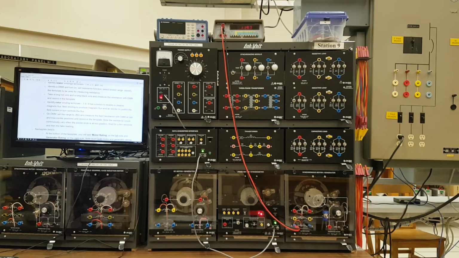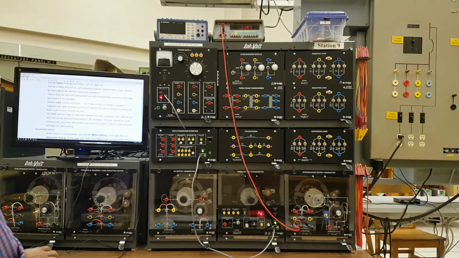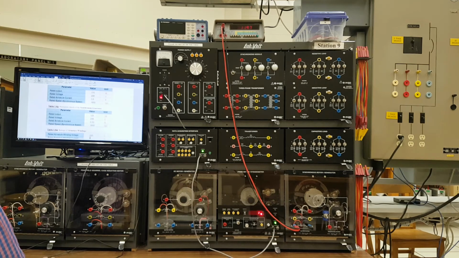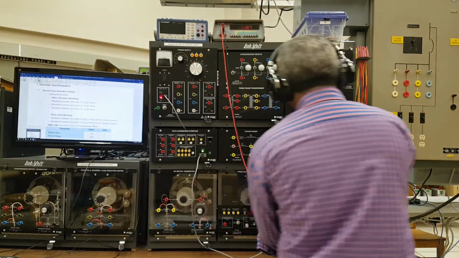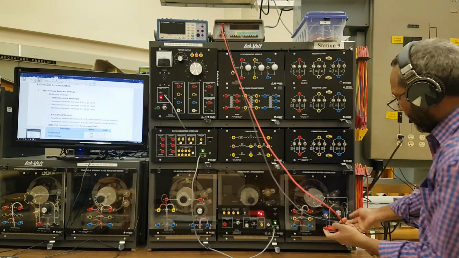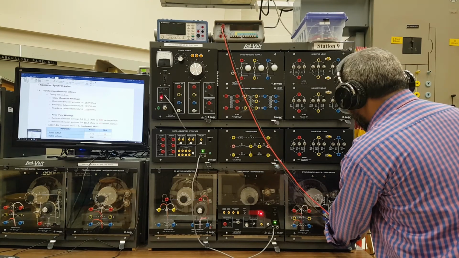Okay, so we'll be measuring the winding resistance, the rotor field winding. I will just disconnect it, put it in the minimum position here, and then measure the resistance.